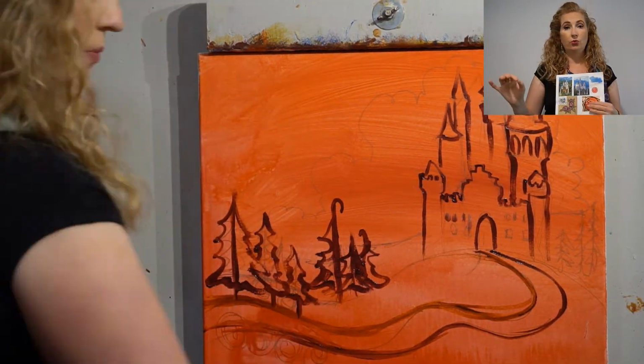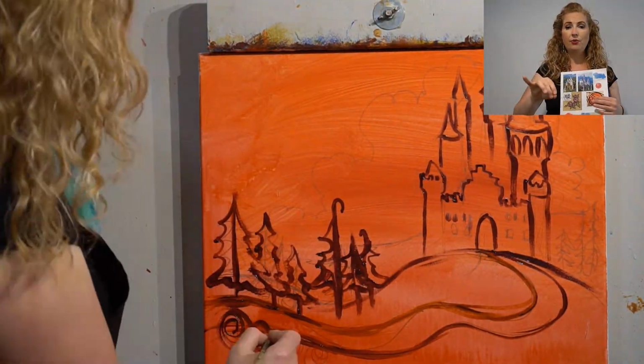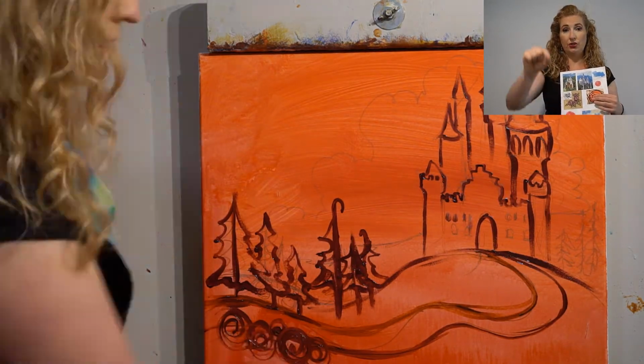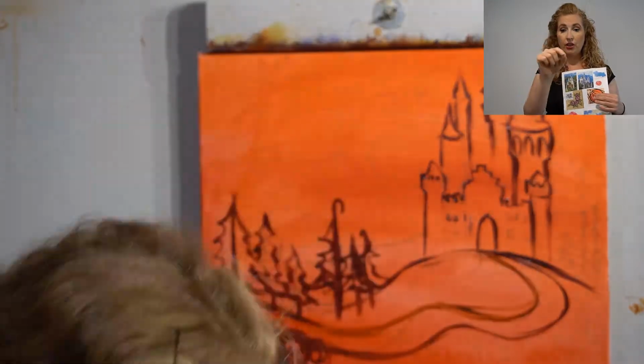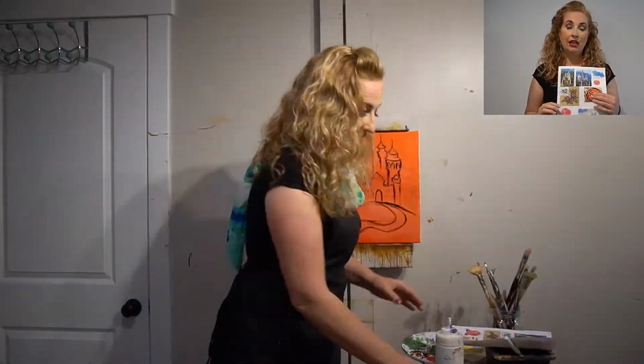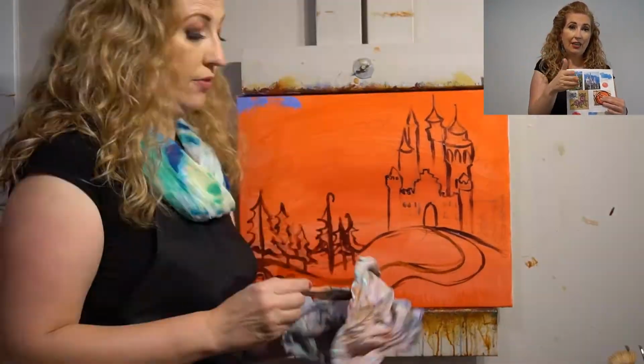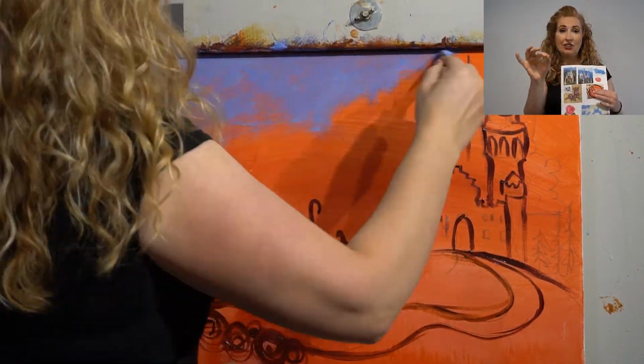And then you want to draw on your road, and then throw in some pine trees. A pine tree is just a straight line, and then you just throw in a little triangle, and we'll paint it later, but we're just getting a little sketch.